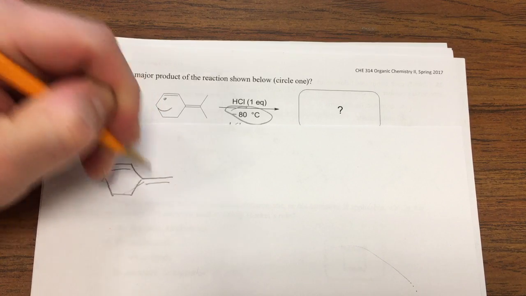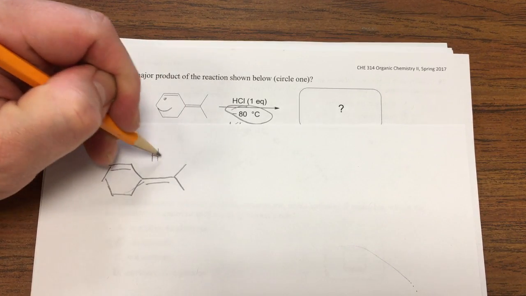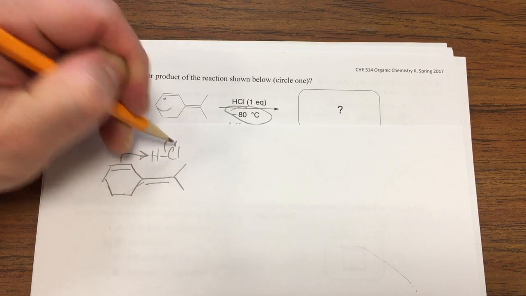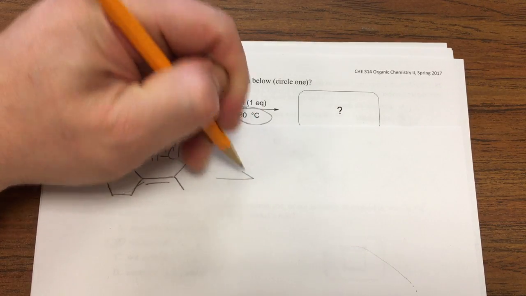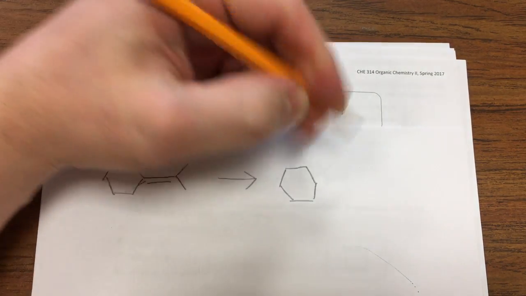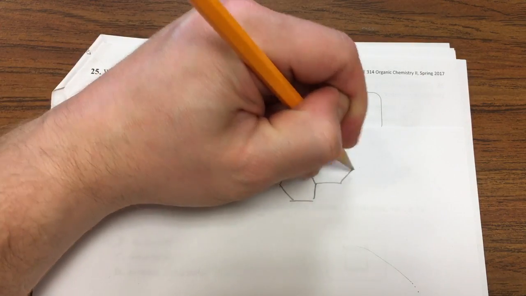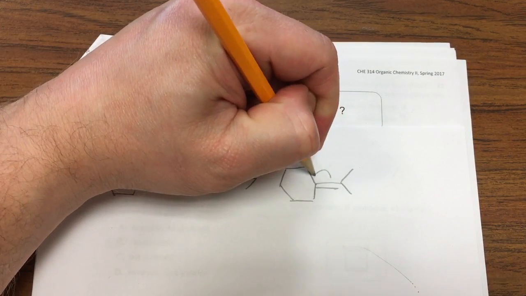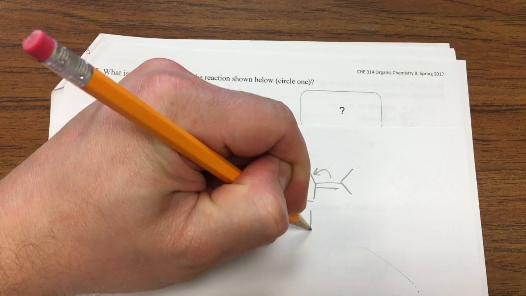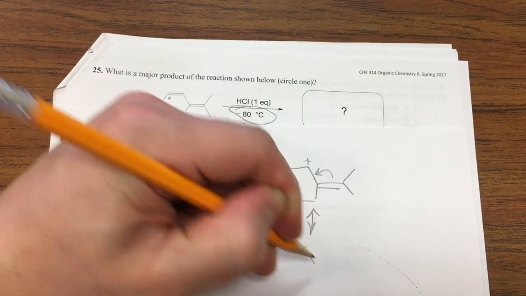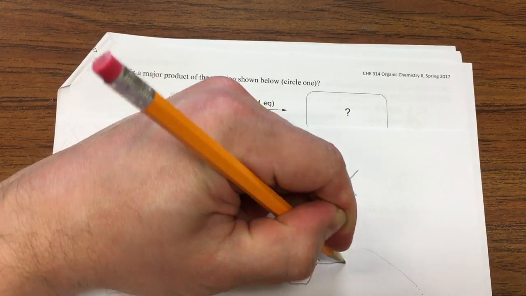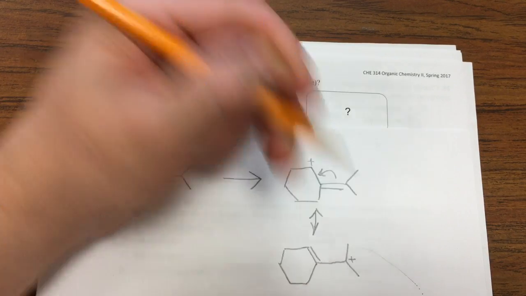Okay, so the first double bond reacts here to produce this carbocation. And with the resonance structure here, you see this will end up on a tertiary carbon over here on its little tail.